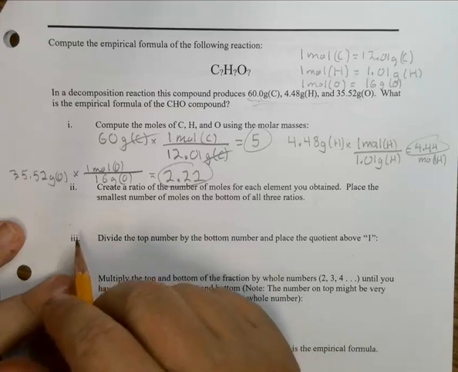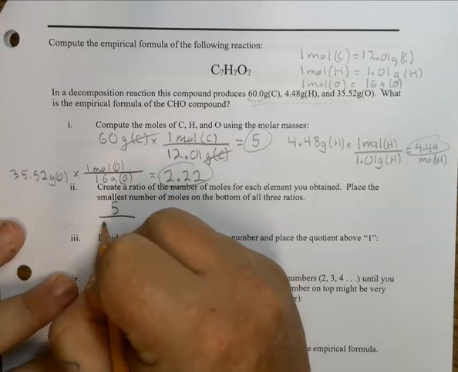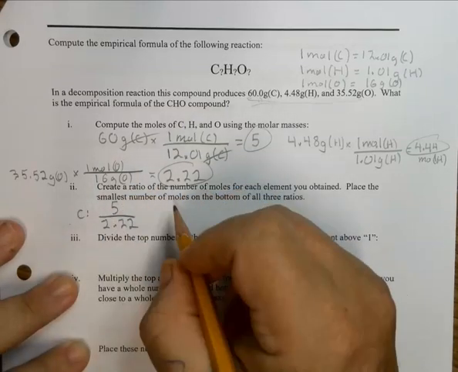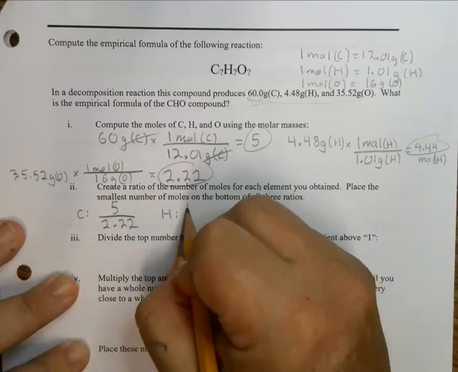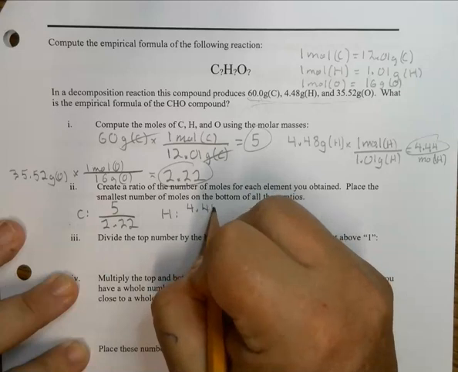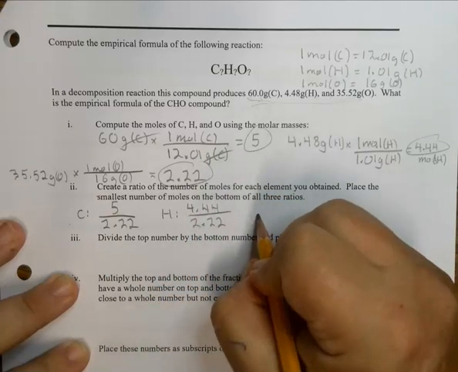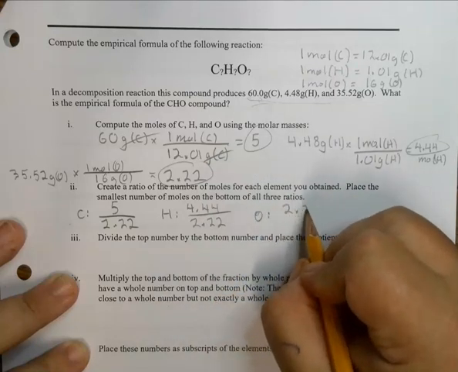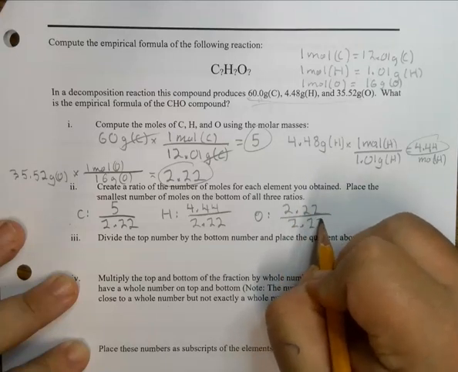So let's start with carbon. It's 5 over 2.22. H is our next one, and H is 4.44 over 2.22. And finally, O is 2.22. The smallest one is always going to be 1 over 2.22.